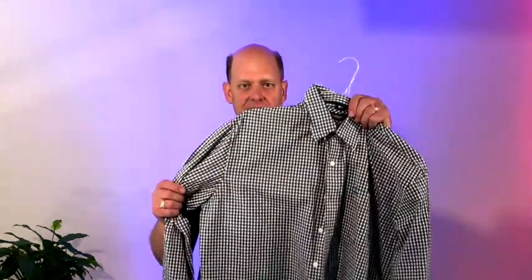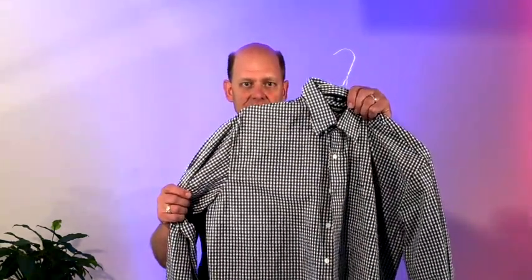I just happen to have a shirt right here that's got every check pattern you can possibly think about. It's got things going crossways and upways and downways and sideways, and it's creating this effect called a moire effect. I am purposely moving it around to show that it creates waves in your video, and you don't want that.